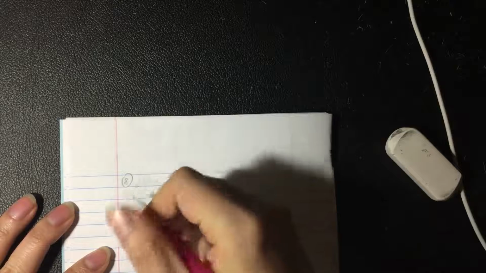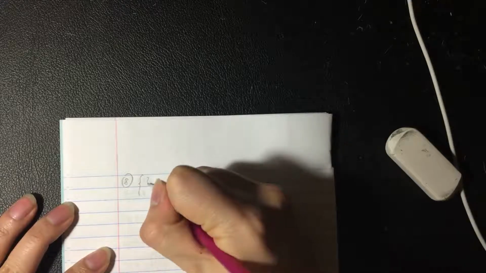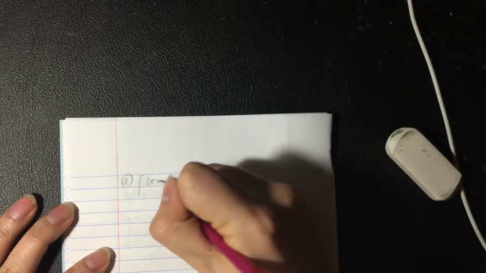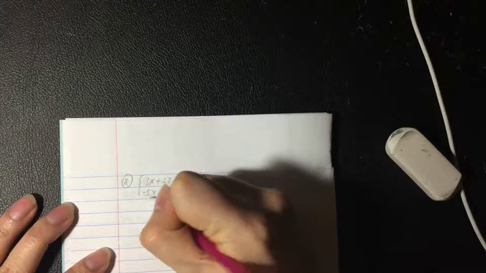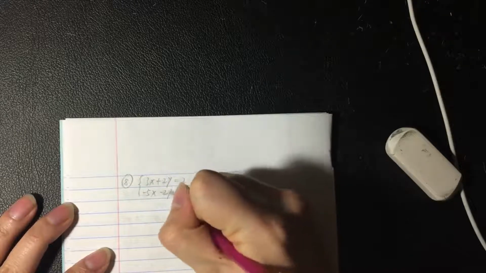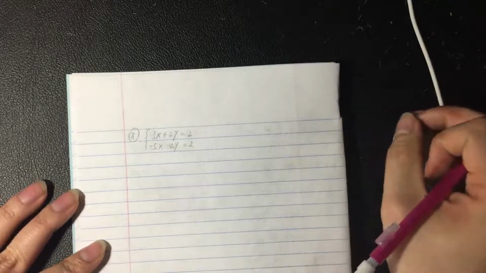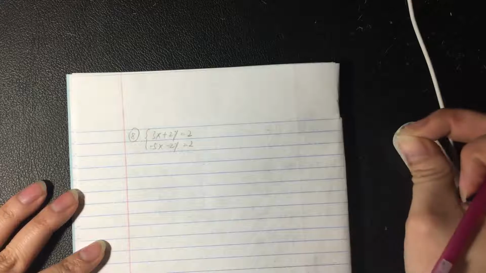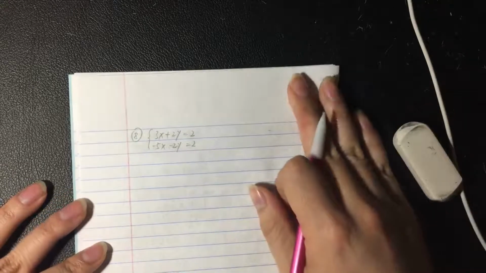Number 8. 3x plus 2y equal to 2. Negative 5x minus 2y equal to 2. So first step, you choose one of the equations and solve for one of the variables.